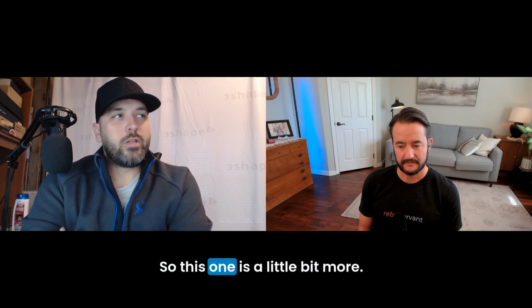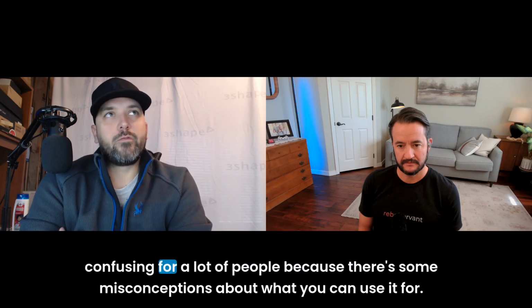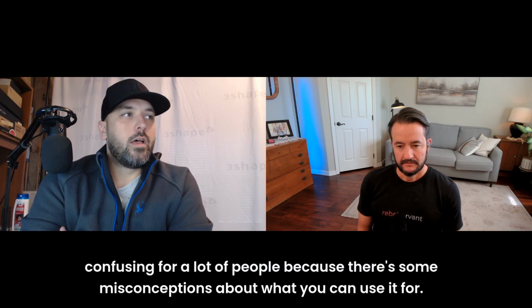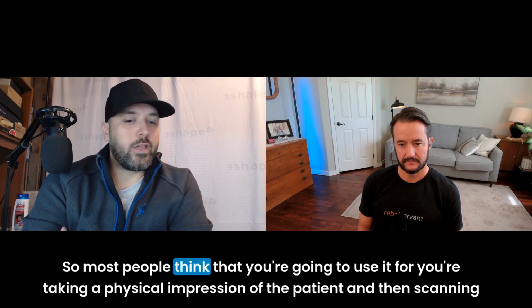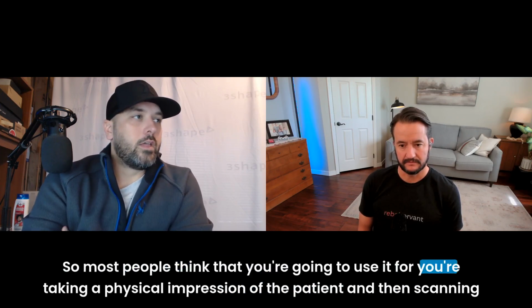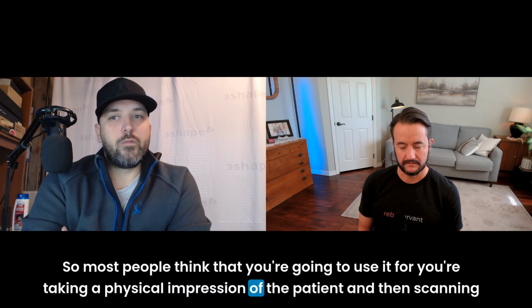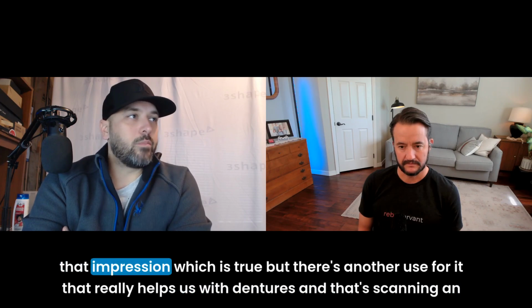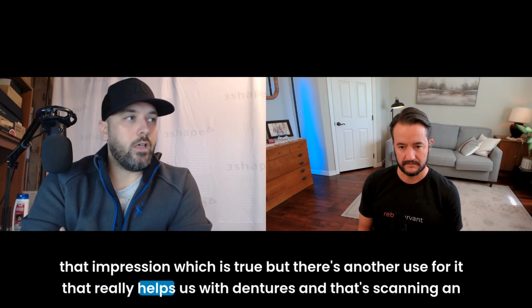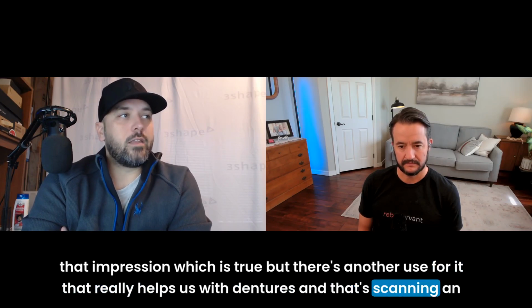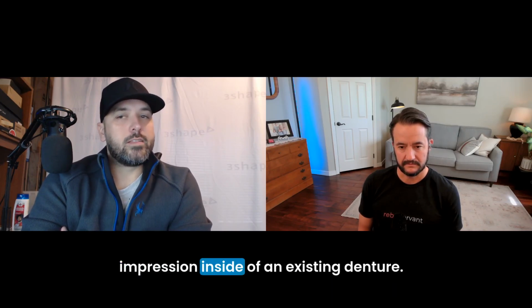So this one is a little bit more confusing for a lot of people because there's some misconceptions about what you can use it for. So most people think that you're going to use it for taking a physical impression of the patient and then scanning that impression, which is true. But there's another use for it that really helps us with dentures, and that's scanning an impression inside of an existing denture.